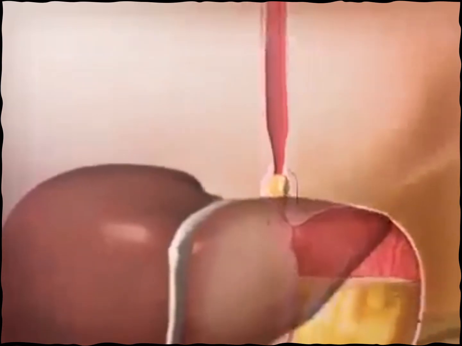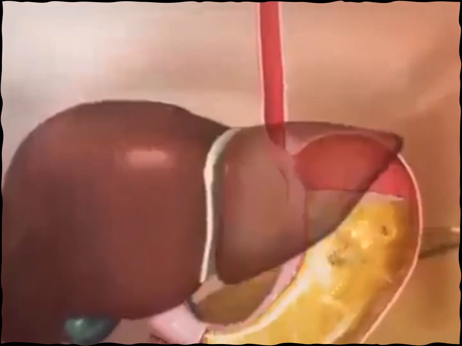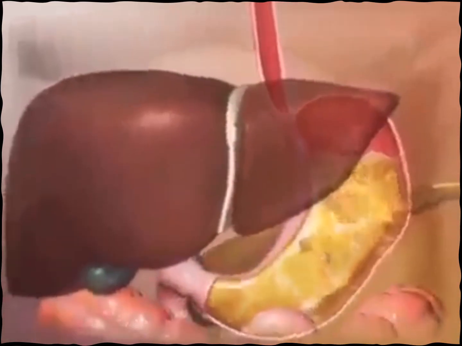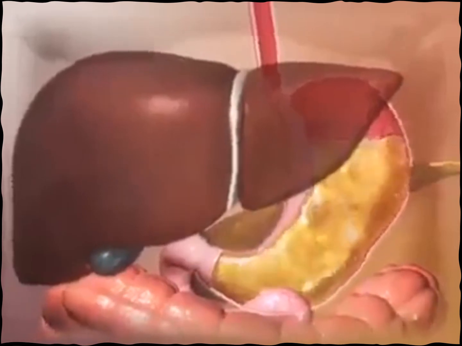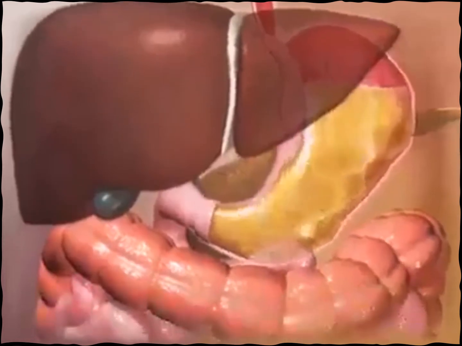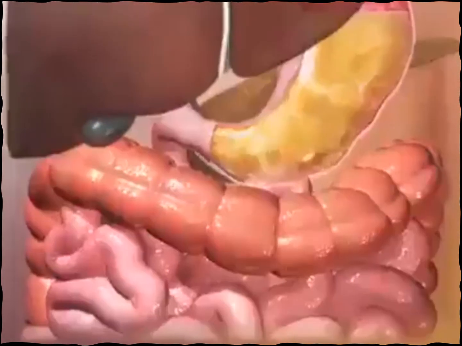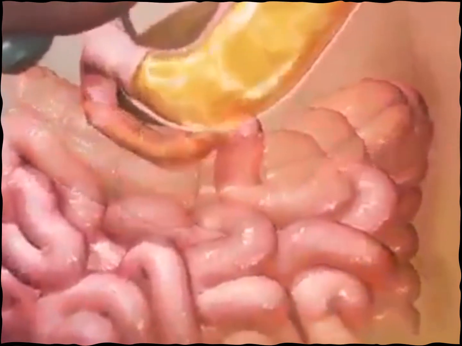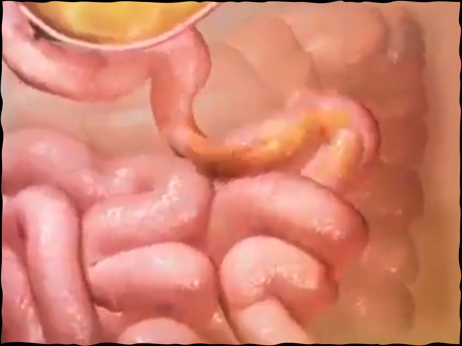Involuntary muscular contractions, called peristaltic waves, move the bolus down the esophagus and into the stomach. Peristaltic waves continue the mechanical breakdown of food in the stomach. Digested food, mixed with digestive enzymes and acids secreted by the stomach, is called chyme. Enzymes in the small intestine further the chemical process.